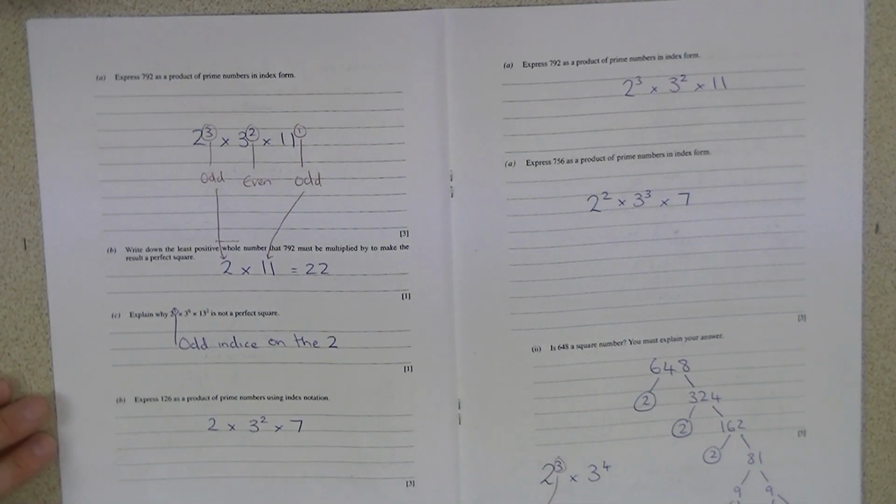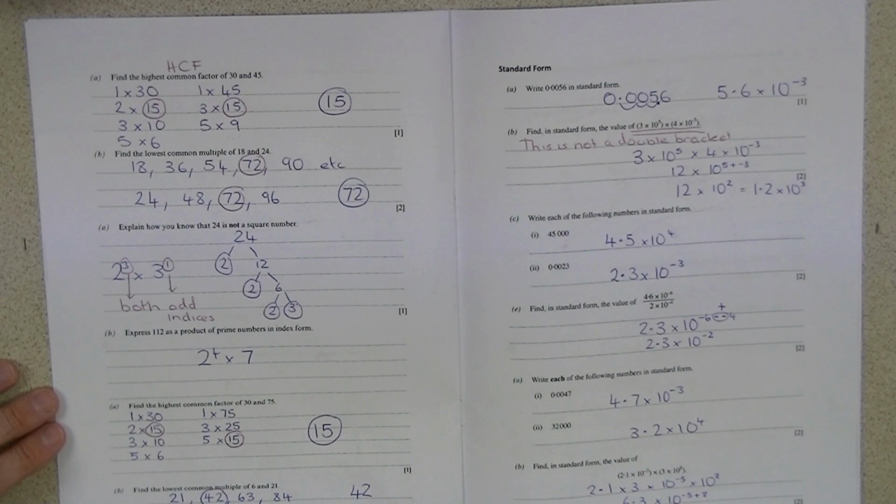Again, pause the page if you want to. You should be happy with those. And then a few more here.